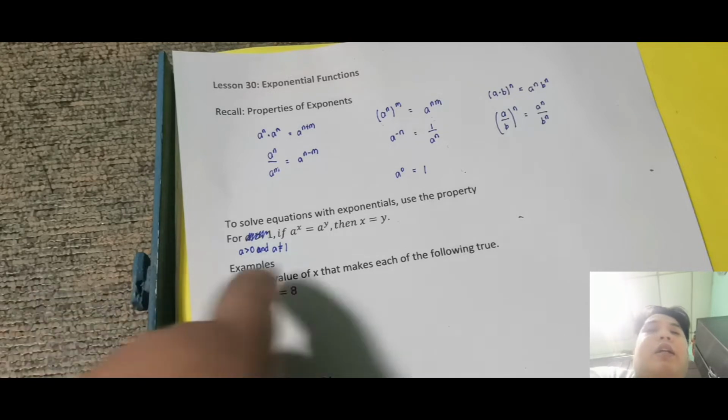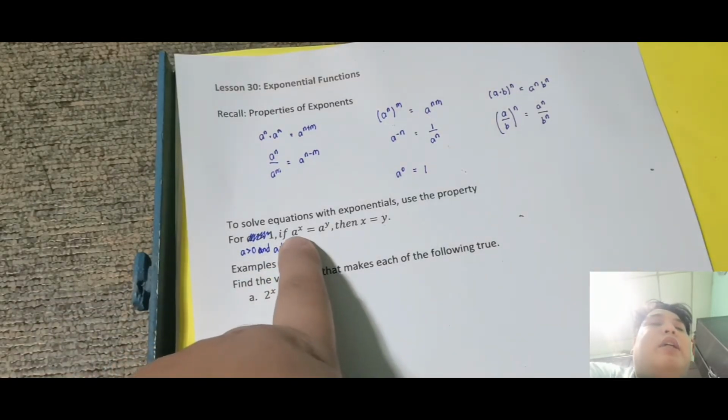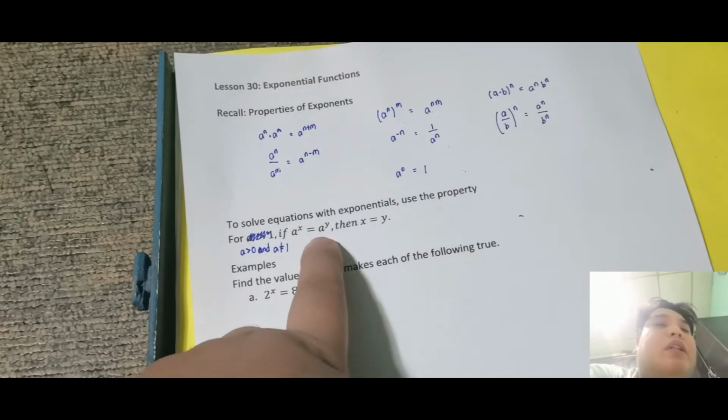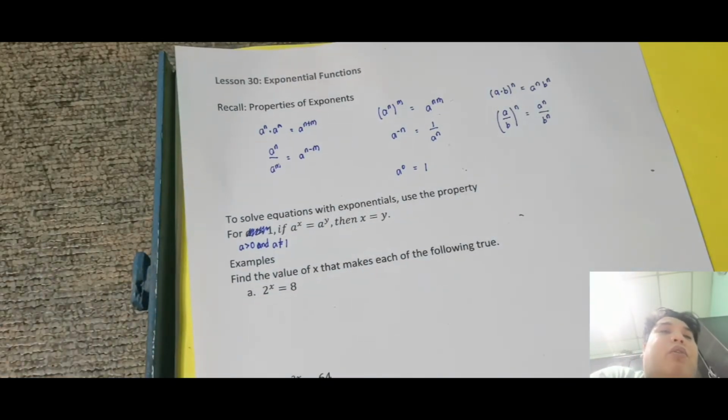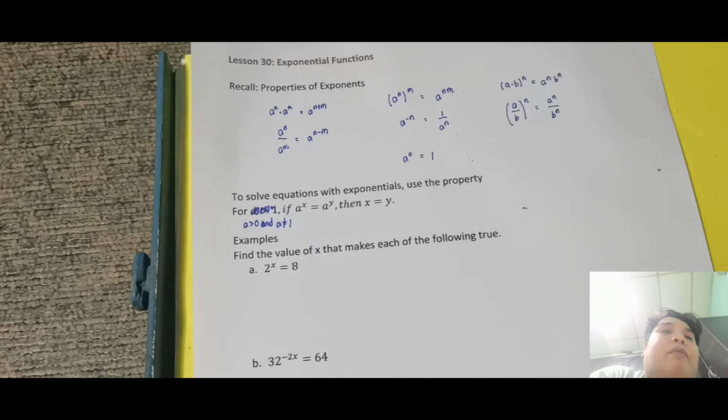Okay, then sabi niya, if a raised to x is equal to a raised to y, then x is equal to y. So, ano ibig sabihin nito? Pwede kong i-equate yung exponent nila as long as same na yung base. So, ito yung isa sa napakagandang property sa ating equation involving exponential. Again, ang goal mo, pag mag-solve ka na exponential equation, is yung left and right side, may similar silang base. Okay, then yung naka-raise, yun i-equate natin using this property. So tandaan yan.